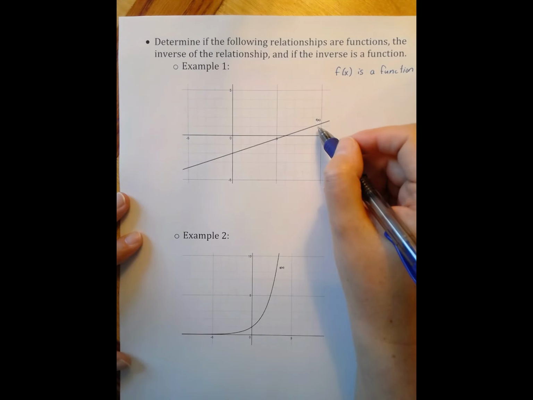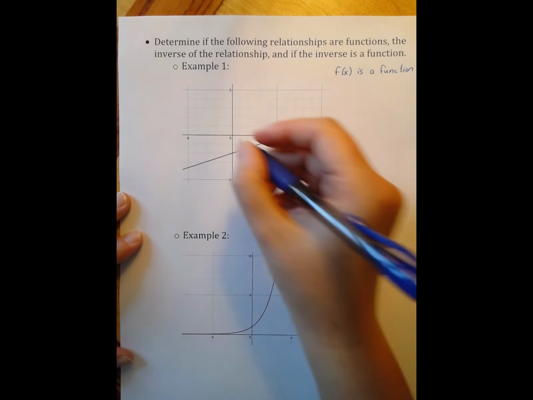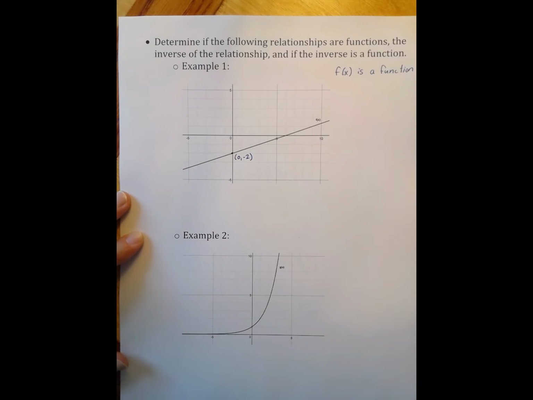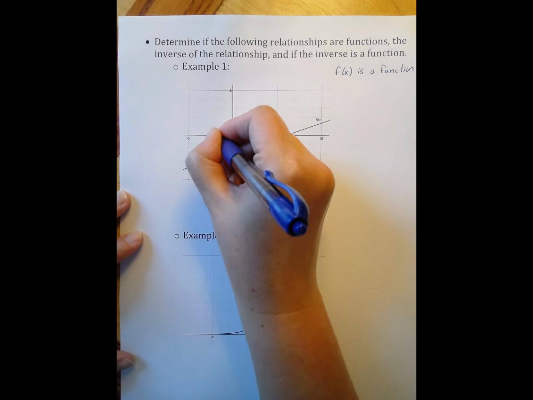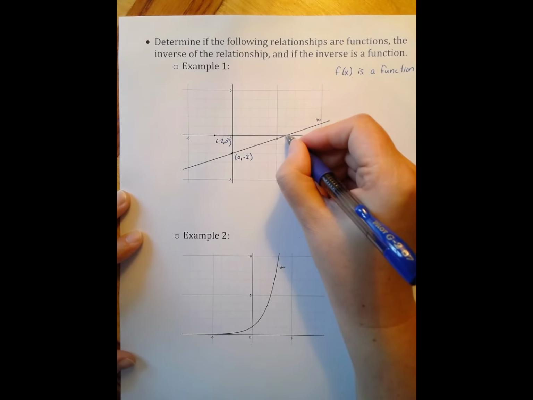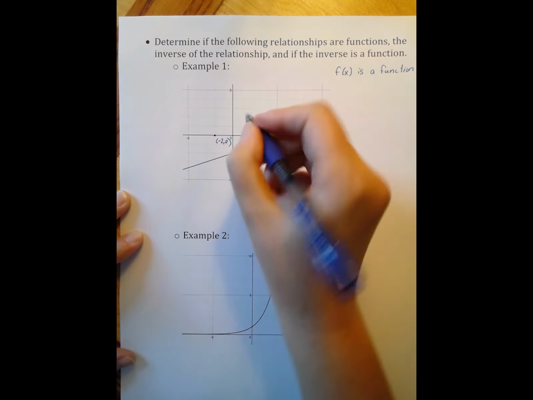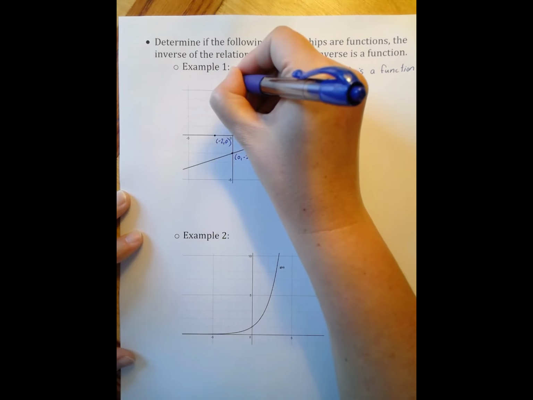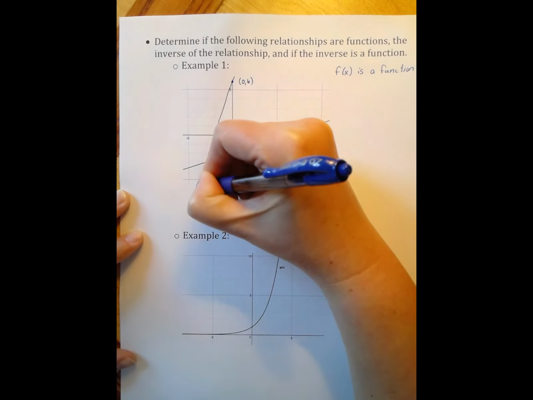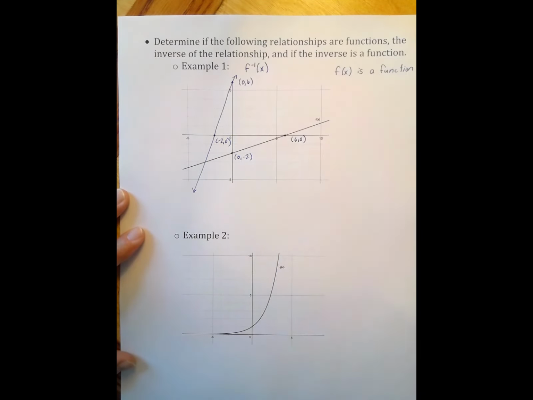Then for graphing the inverse of f of x, in this case it's a line, so I'm going to take 2 points. This point right here is 0, -2. If I switch the x and the y, I get -2, 0. And then I'm going to pick this point right here. That one is 6, 0. If I switch those, I get 0, 6. And I connect these 2 points and label that f inverse of x.